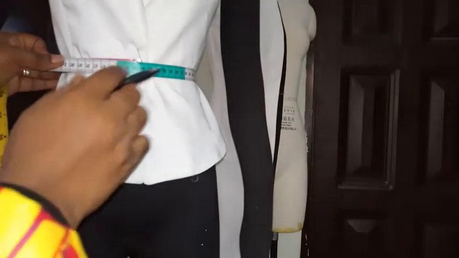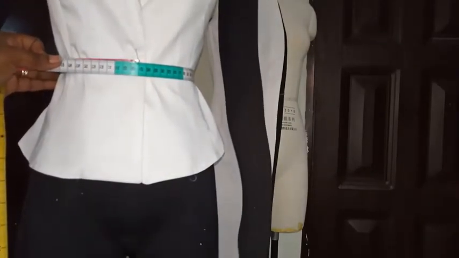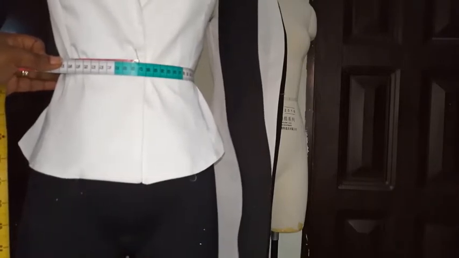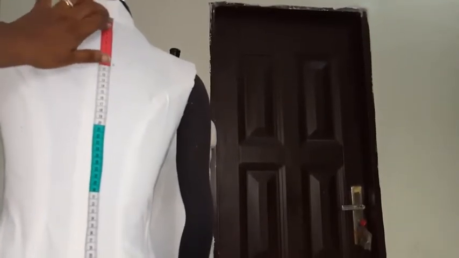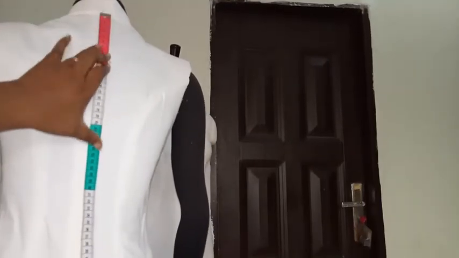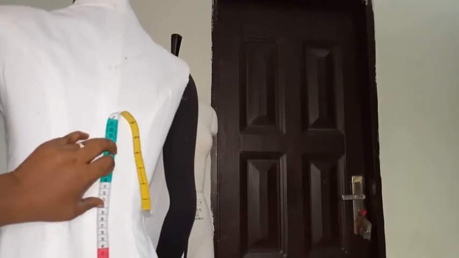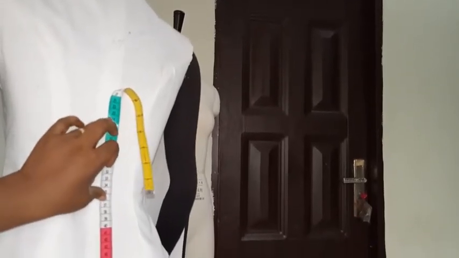The next measurement here is waist, 67. I have 67 there. Next measurement is length to waist, from the nape here, from here to the deepest part of the waist. Length to waist. For this figure is about 36.